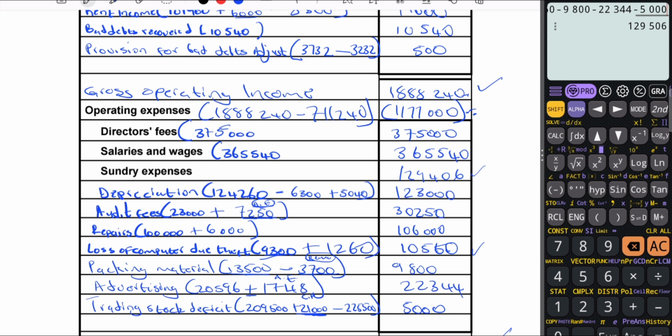We are getting 129,000. I think I also made a mistake. This one it's 600. I'm sorry. This one is 600, and then this one is gonna be 900. Then we are getting minus 100. We are getting this amount, guys. This is how we got our sundry expense.